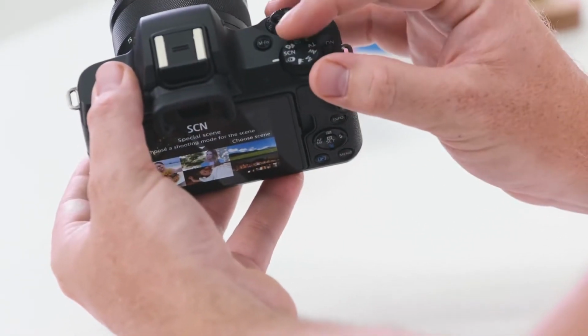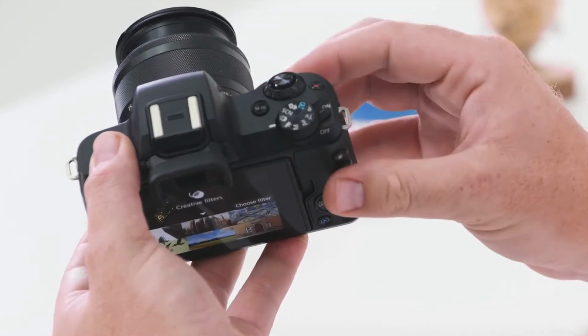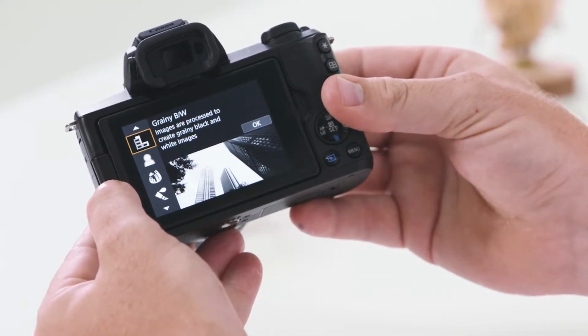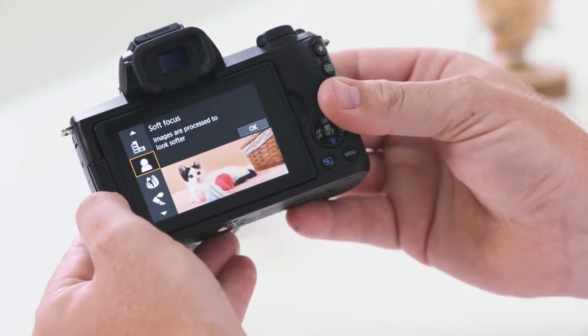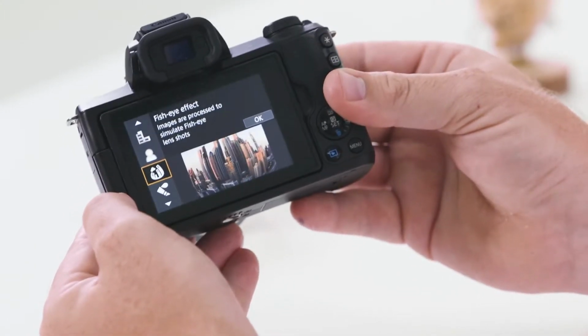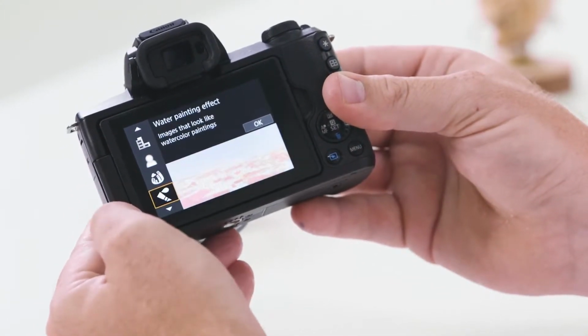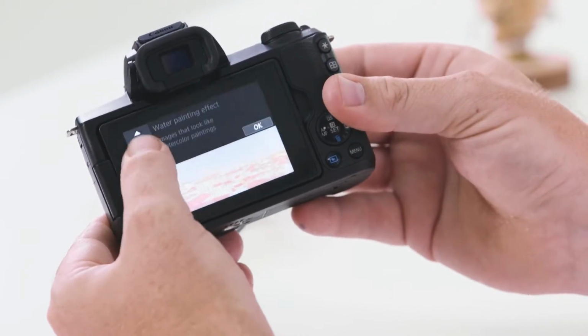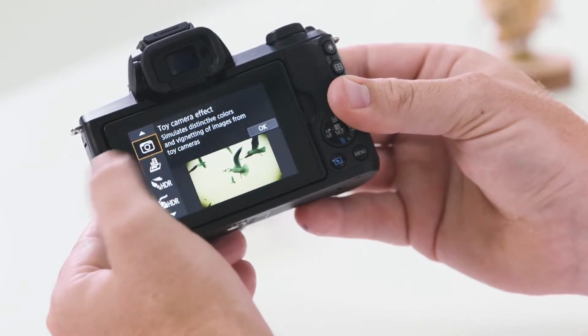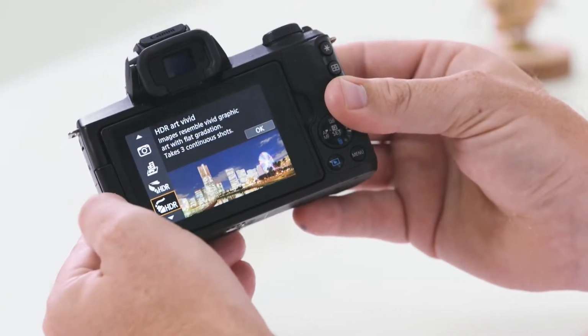So we mentioned earlier creative filters. These are found on the top mode dial with the 2 circles. Looking at the rear screen, we're able to choose the filter simply by touching. There's some great ones here, such as grainy black and white, soft focus. There's even a fisheye effect, miniature effect. There's a water painting effect. There's also some great toy camera, miniature and HDR modes to explore. Might I suggest having a look through this mode when you get the camera home.